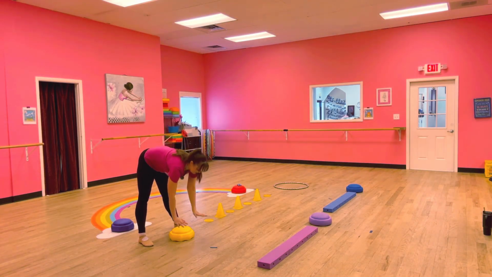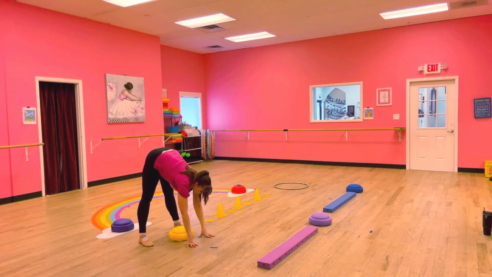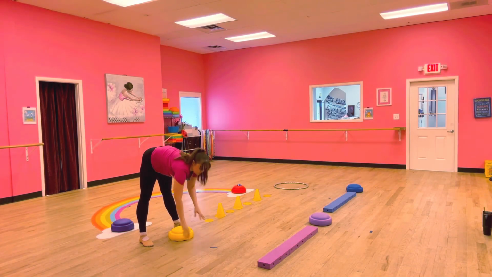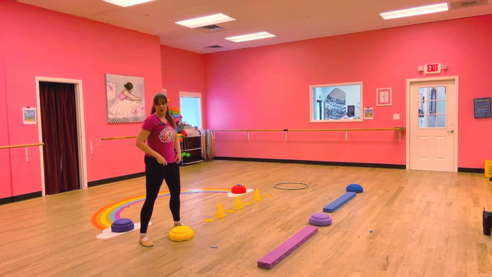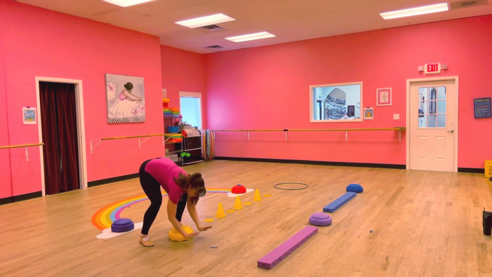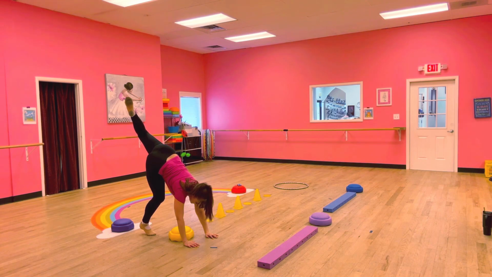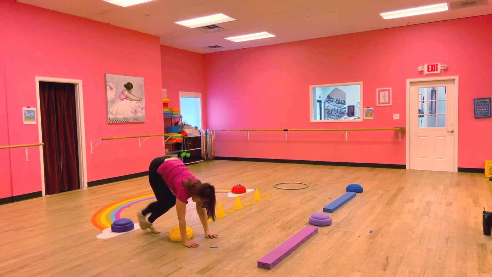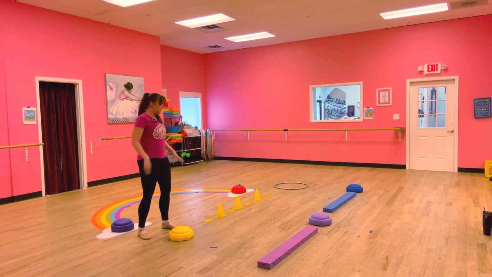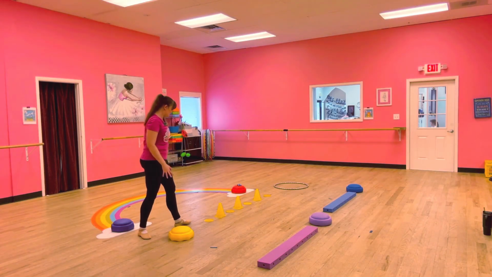Okay, this one, hands. Hands are going to go on the floor. This is just here to mark our spot, so you can do a poly spot if you want as well. But hands go down to mark our spot. Our lightning pose, one leg up and hold it. 1, 2, 3. Another lightning pose. 1, 2, 3. Awesome.